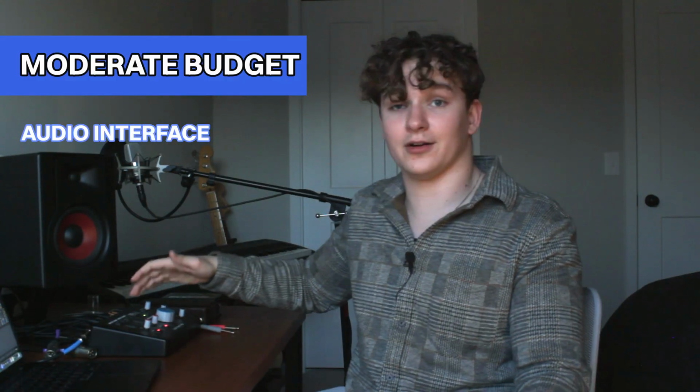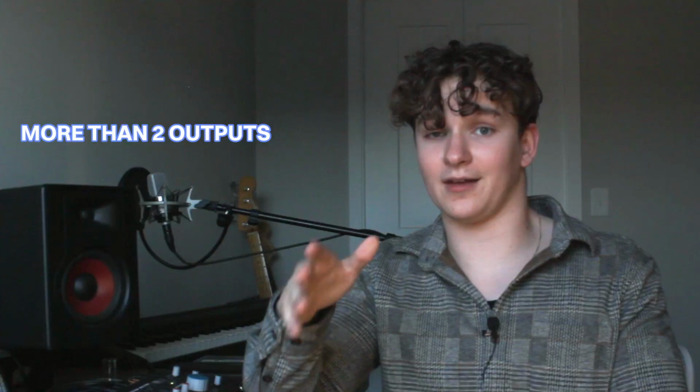On a moderate budget, the best upgrade you're going to make is using an audio interface. I have one right here. It's called the SSL2 Plus. It's a great audio interface. A lot of churches use interfaces from Focusrite, but the key here is getting one with more than 2 channels out so that you can run maybe like 4 outputs, 8 outputs, and now you can start to send multiple tracks split up to the soundboard.